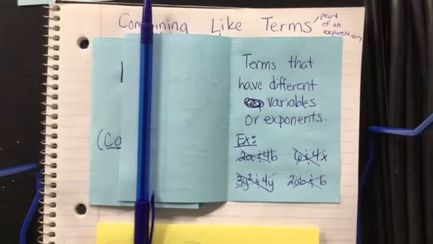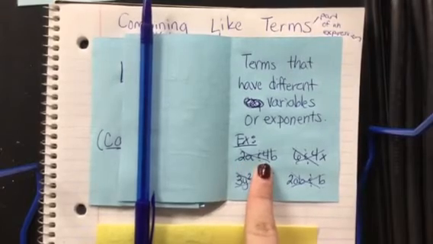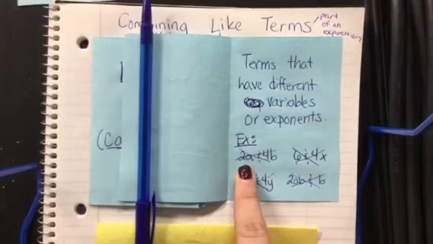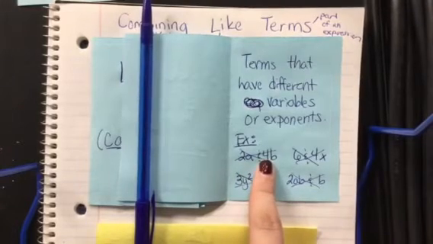So, terms that have different variables or different exponents. I know it's kind of hard to read there, so I'm going to read the examples, because I wrote them and then we crossed them out because they're not like terms. 2a and 4b are not like terms. This one has an A, this one has a B.